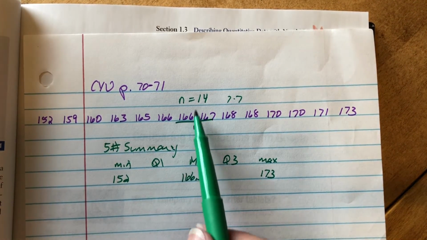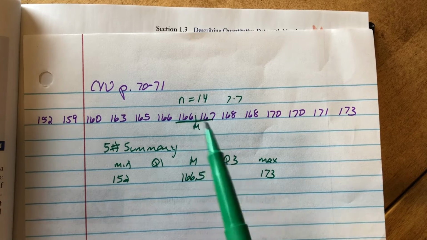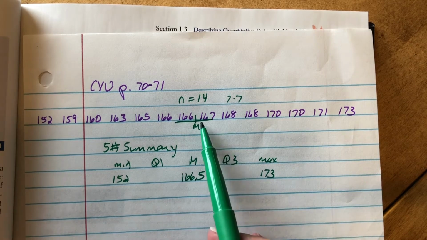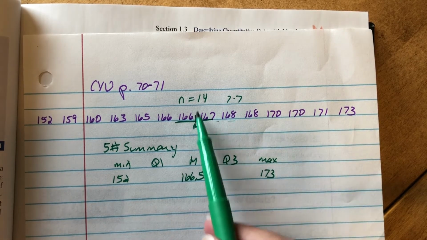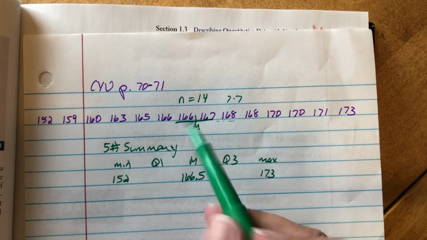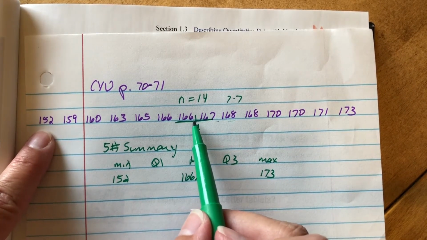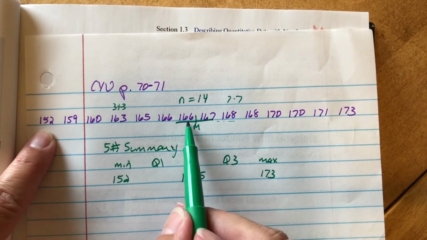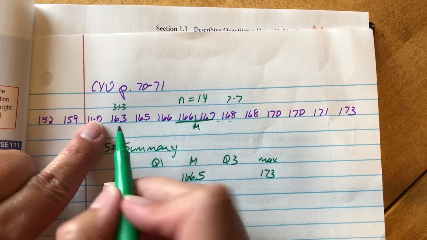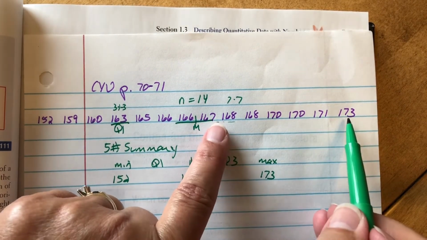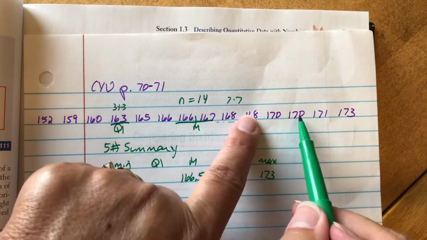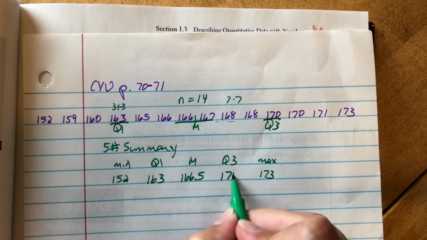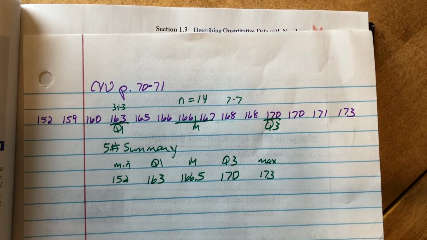Now, since 166 and a half, neither one of those is the median. To find the Q1, I got to find the middle of all of these, so I'll use the 166. And then the Q3 is the middle of all these, and I'll use the 167, since neither one of those are the median. So let's see, my Q1 here, this is 7, so I'm gonna have to go 3 and 3, and then the 4th one will be my Q1. So 1, 2, 3, here's my Q1, and then same thing on this side, 1, 2, 3, and here's my Q3. So I'll write these down. Okay, all right, so now I've got my 5-number summary.